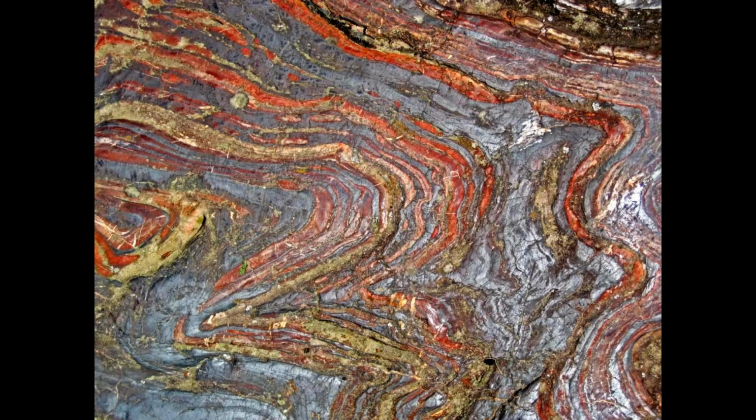And actually, banded iron formations are worldwide a major source of iron ore, more than they are a source of gold ore, even though they can host some really great gold deposits. They are a normal source of iron ore in many areas.